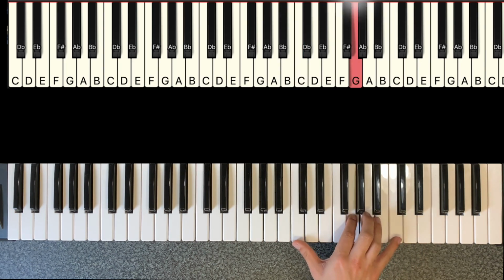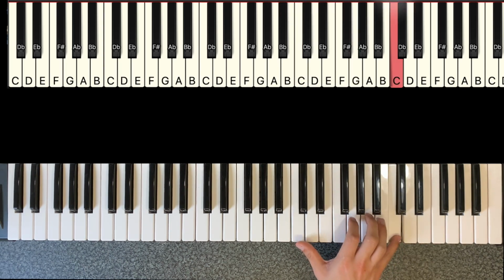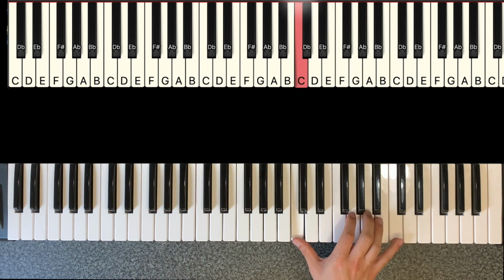2, 1, 5, 1. So the pattern goes like this. 2, 1, 5, 1, 2, 1, 5, 1, 2, 1, 5, 1, 2, 1. And then play my 4 on the B to finish it off to make it a bit more interesting and back down to C. So like this. And repeat it. It's just repeated like that.